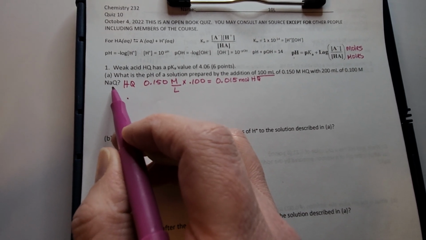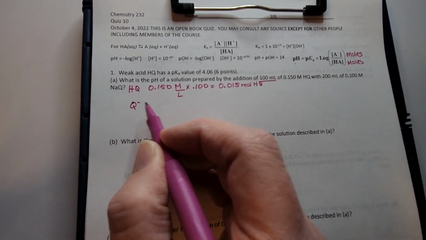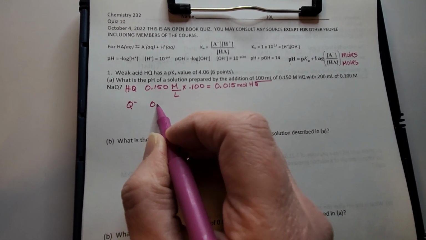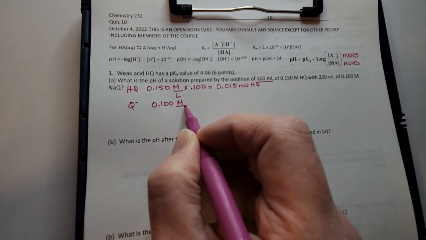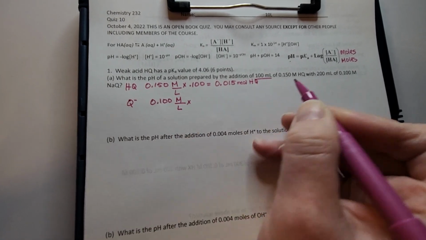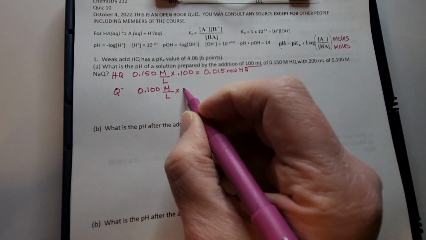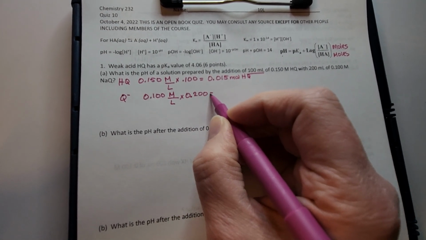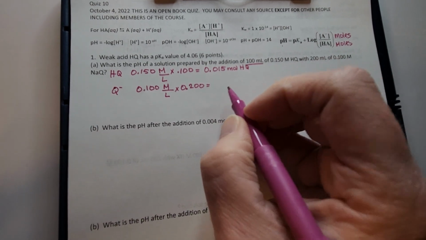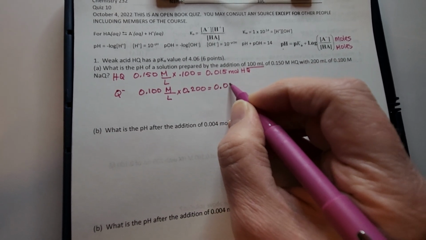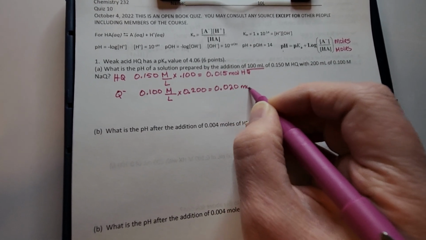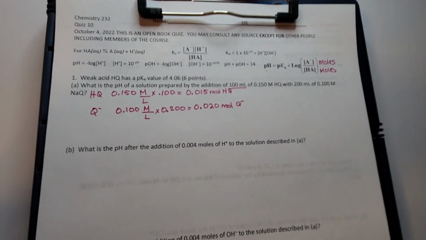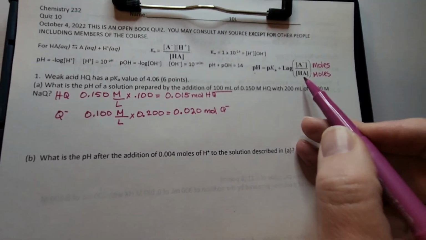All right, and then for our NaQ, which when that is in solution, is going to dissociate to Q minus, we're going to have 0.100 moles per liter, and then we have 200 milliliters, which is 0.200. And then we're going to plug that into our calculator, and we're going to get 0.020 mole of Q minus.